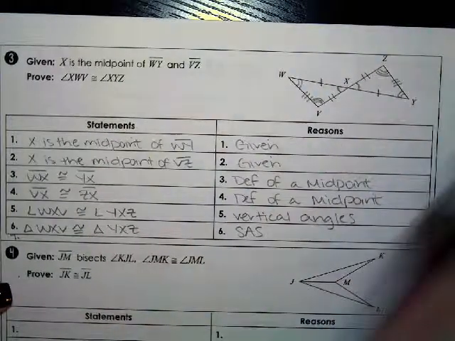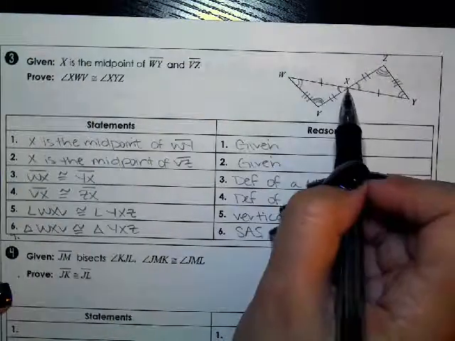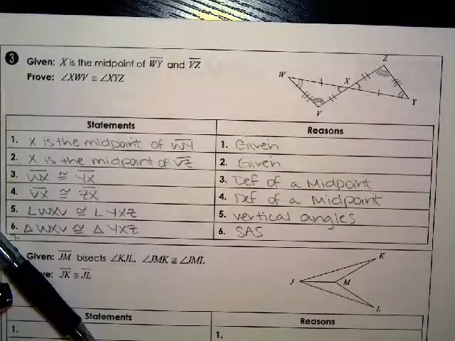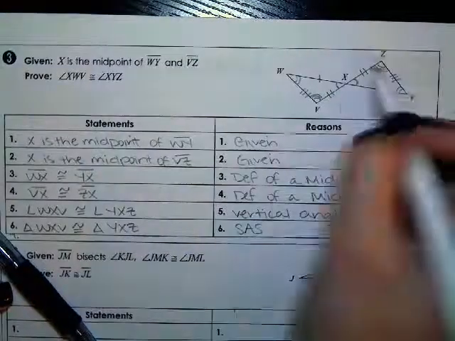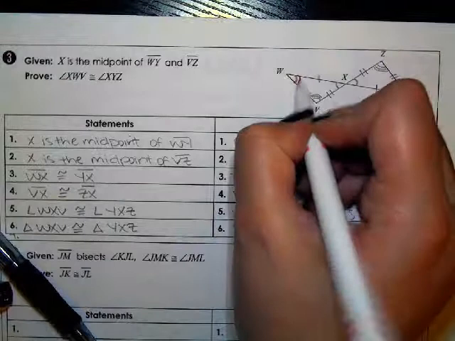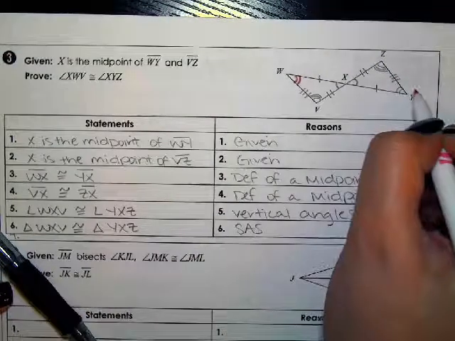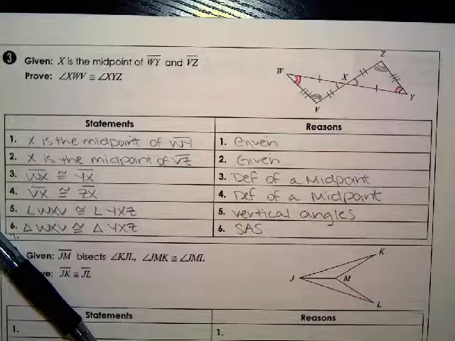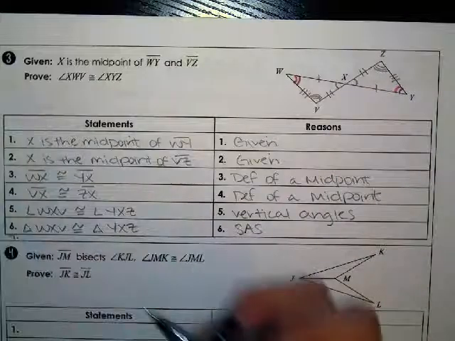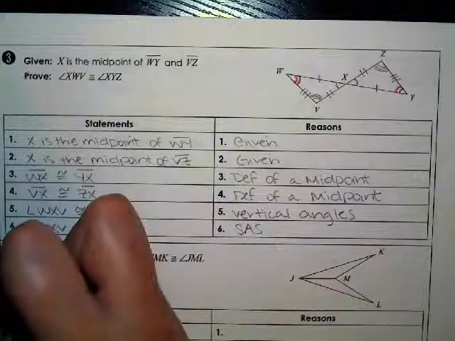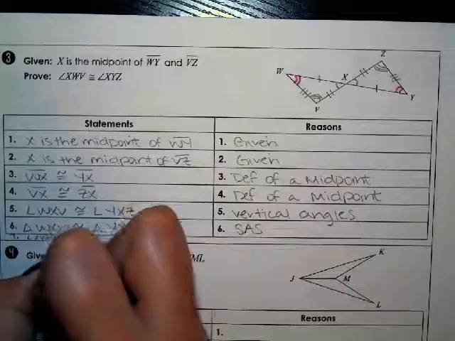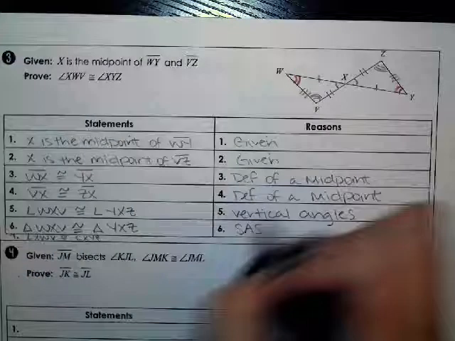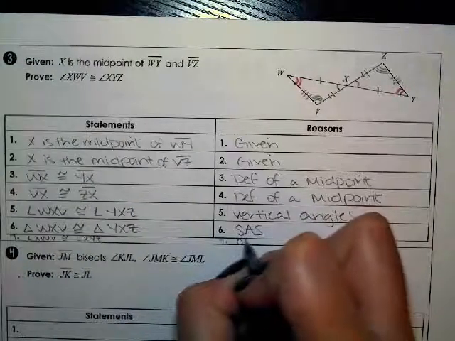So that means that XWV, let me go ahead and mark it in marker, XWV corresponds with XYZ, and we proved it. And that is by corresponding parts of congruent triangles are congruent.